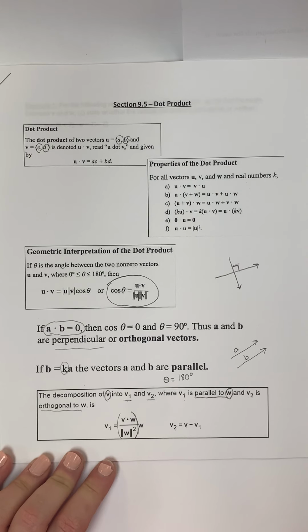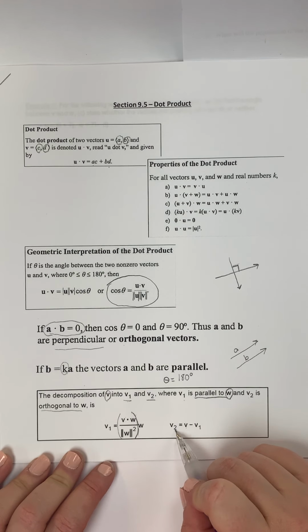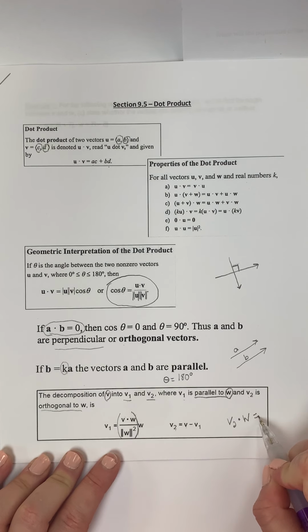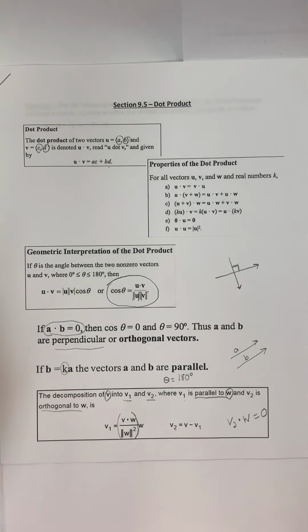And you can even test that by finding the dot product of V2 and W, and that should give you 0. We're not actually going to do that, but you could if you were really concerned about making sure you have the right answer, and that would allow you to verify that sure enough it is orthogonal to W. Okay, so nothing to really highlight on this first page.